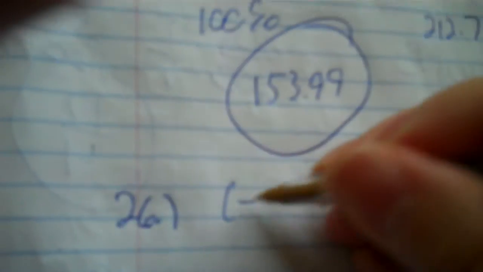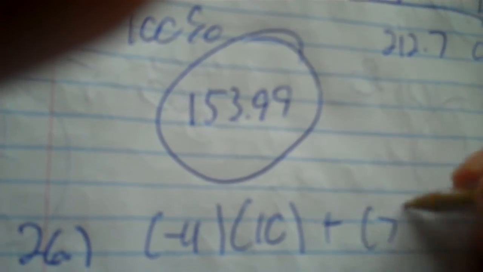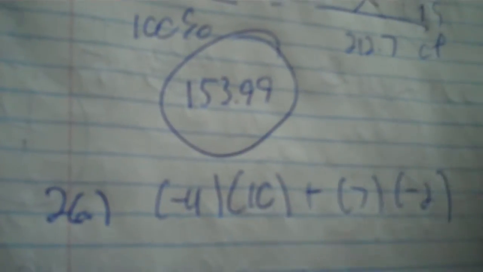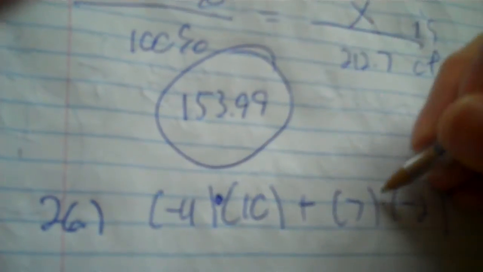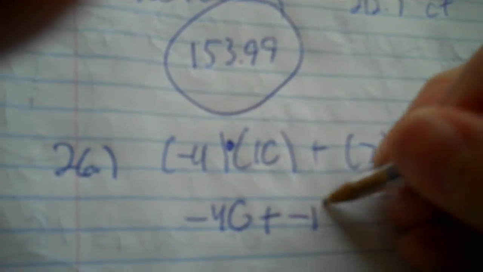You've got -4 times 10 plus 7, -2. So parentheses, you have them, but there's not any operations inside. There's no exponents, there's no roots. We do have multiplication. So -4 times 10 is -40. 7 times -2 is -14. And you add them, -54.